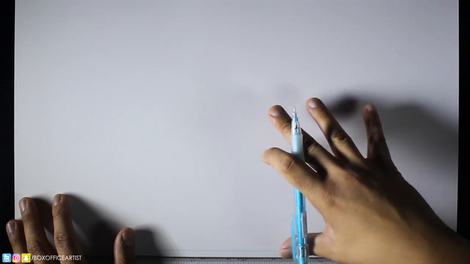Now, again, we're doing a worm's eye view, and I'm not going to do the bird's eye view, just because I wanted to do something a little bit simple. So this will be my horizon line here. I am going to put one vanishing point here, another one here.